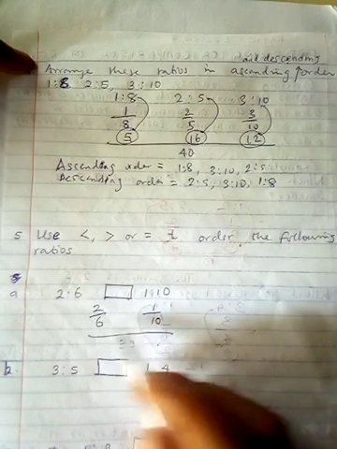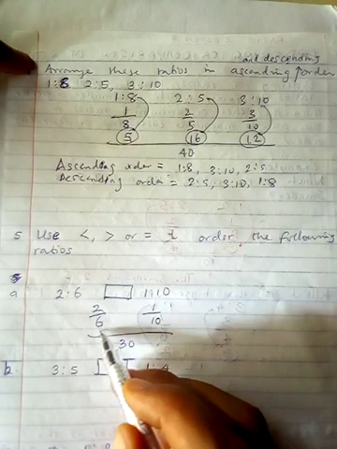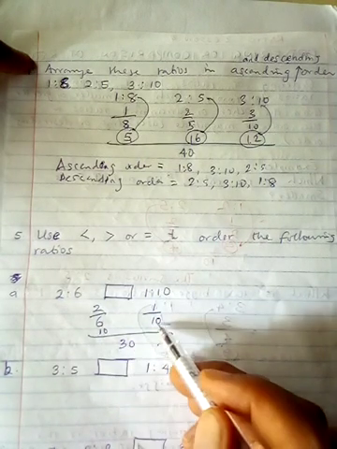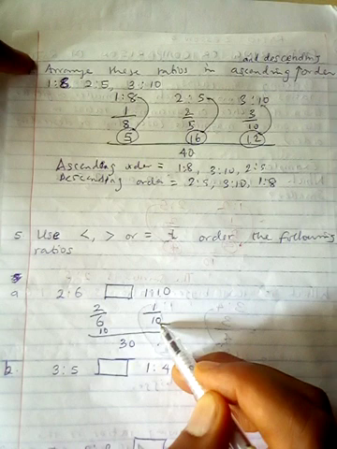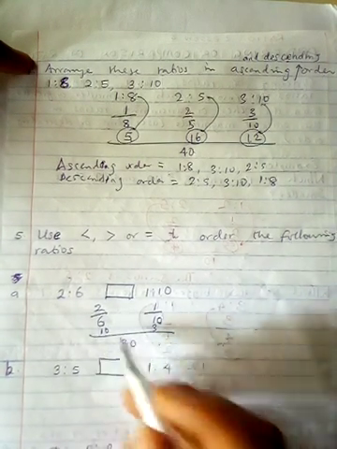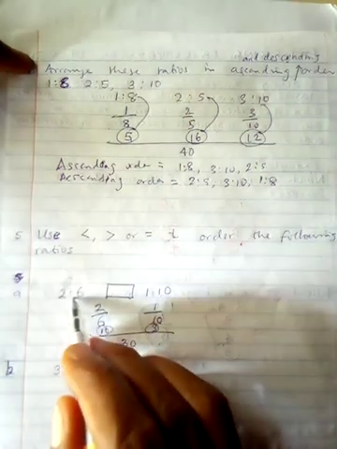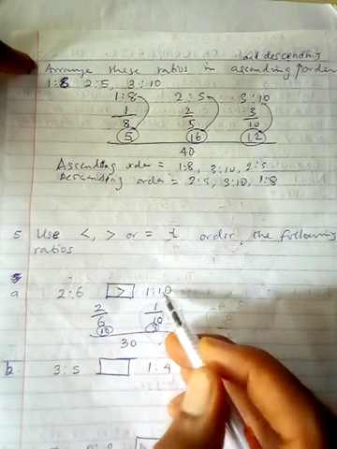30 divided by 5 is 6. 5 times 2 is 10. 30 divided by 10 is 3, and 3 times 1 is 3. So we can see that this 10 is bigger than this 3. So that means that this ratio is bigger than this ratio.